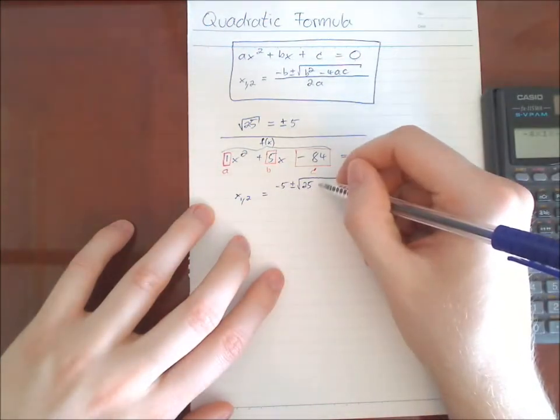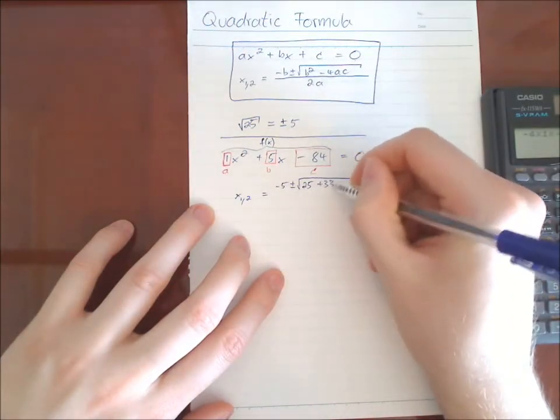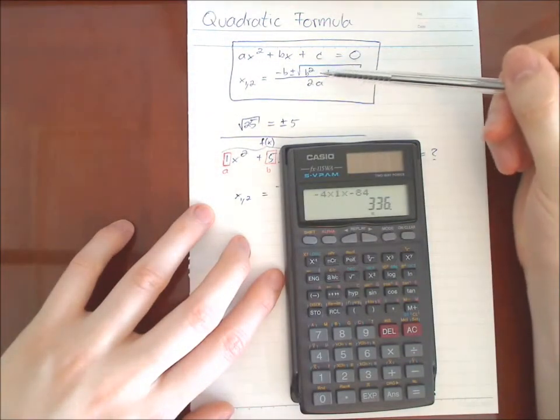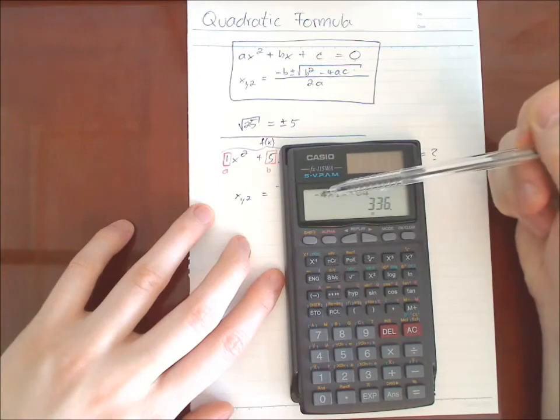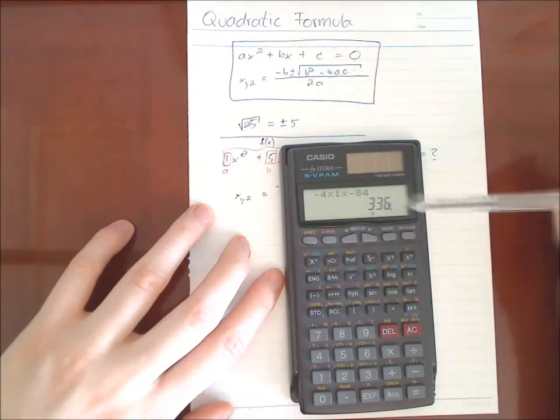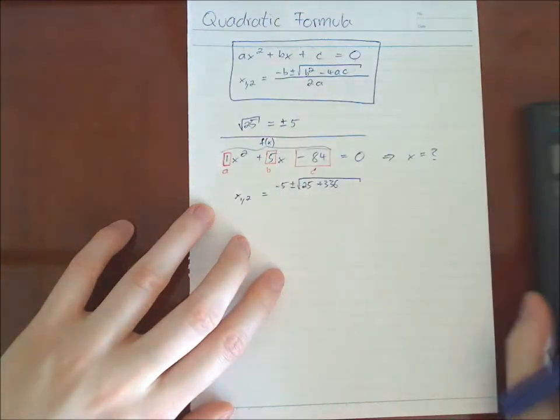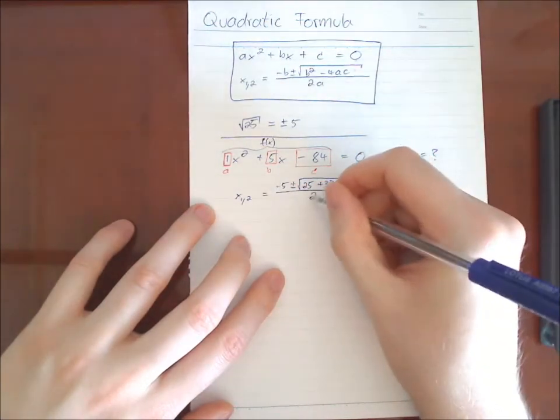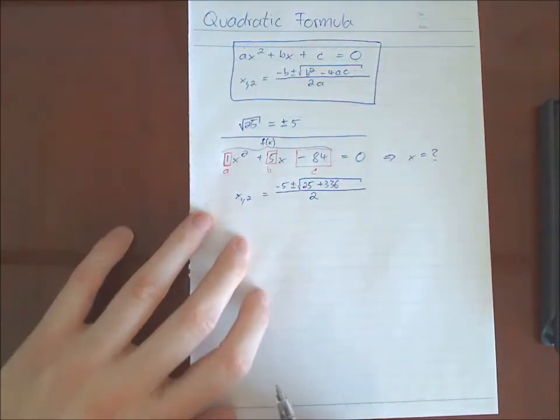In this case, plus, right? Because we said minus 4ac, and I already included the minus here in this calculation, so it finally is a plus. Then we divide it by 2a, which is 2 in this case, and then we are almost finished.